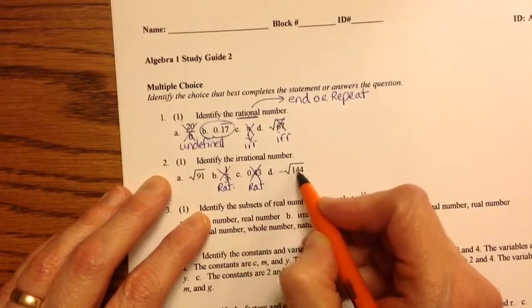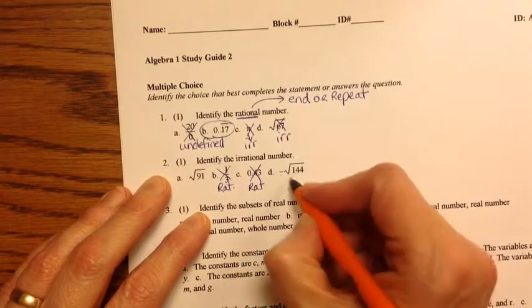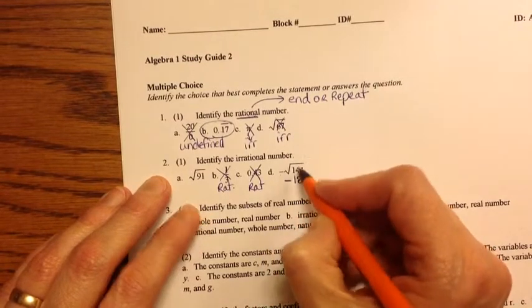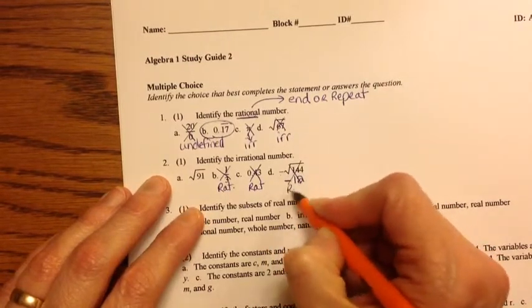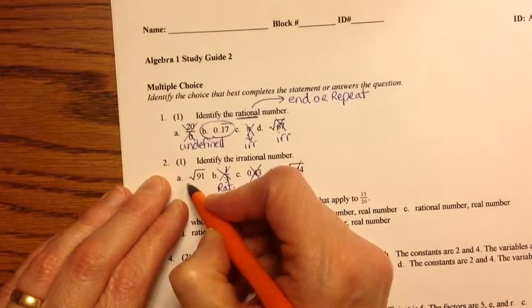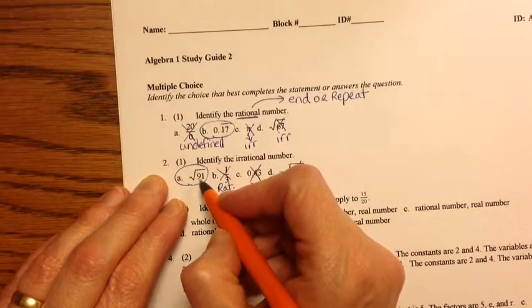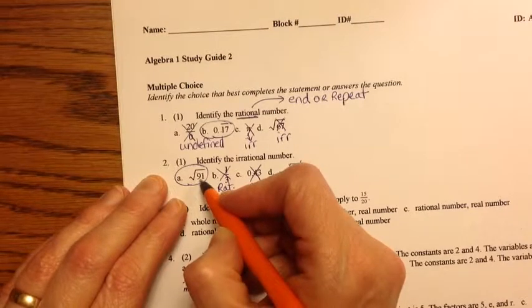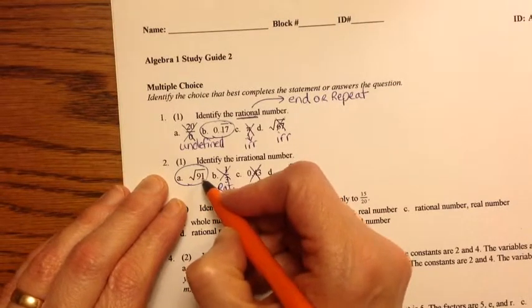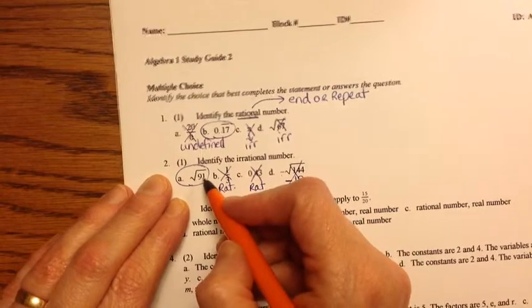Negative square root of 144 is negative 1 times 12, which is rational. That's an integer. And so that leaves us the square root of 91, which is irrational. That's a non-ending, non-repeating decimal. We know that 9 squared is 81, so it's going to have to be 9 point something.